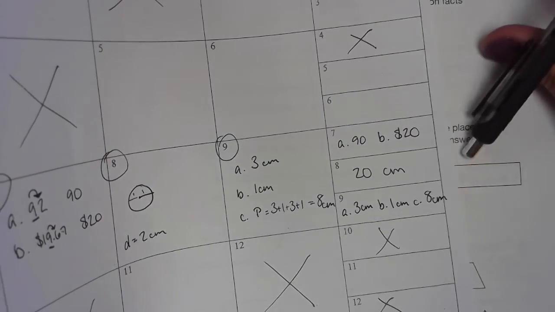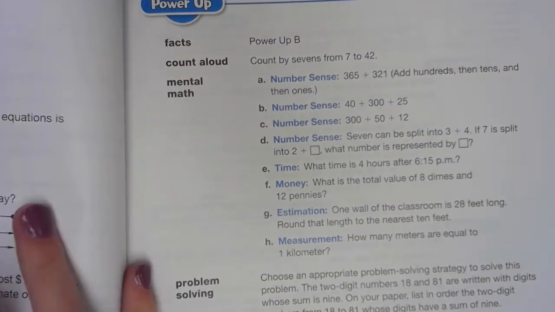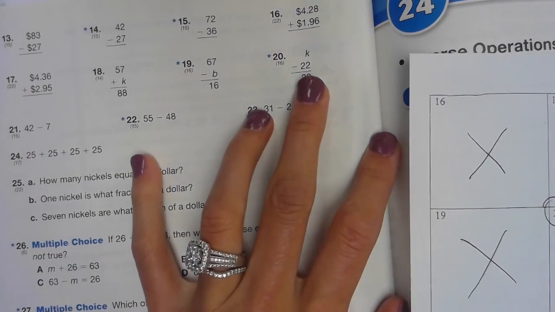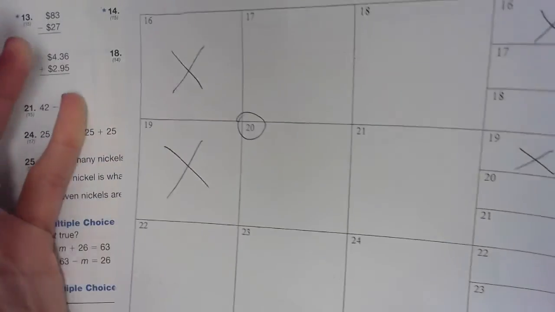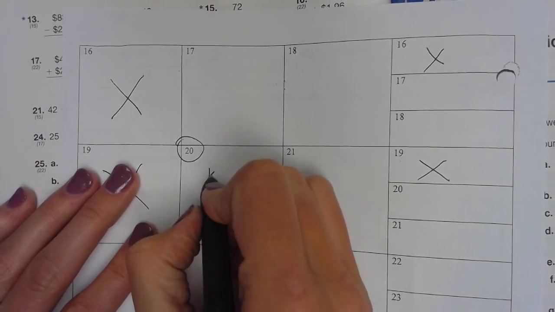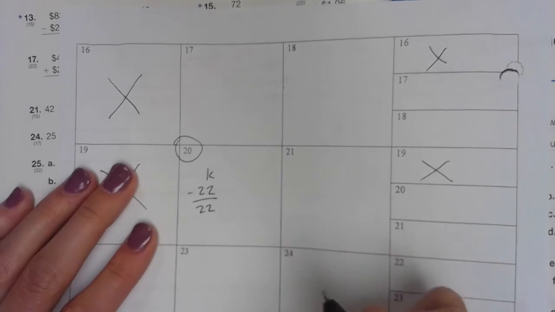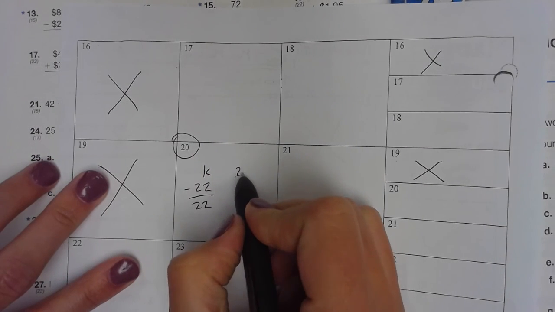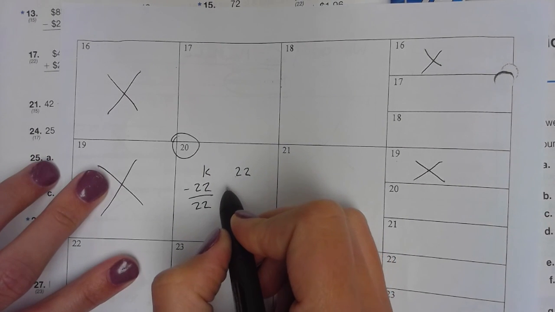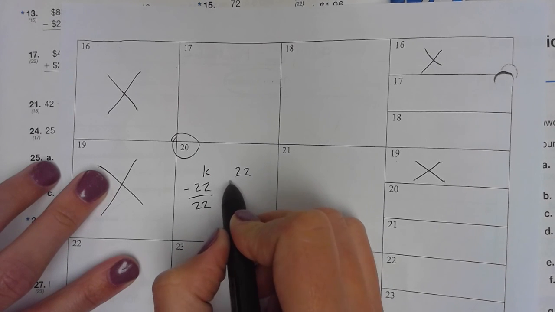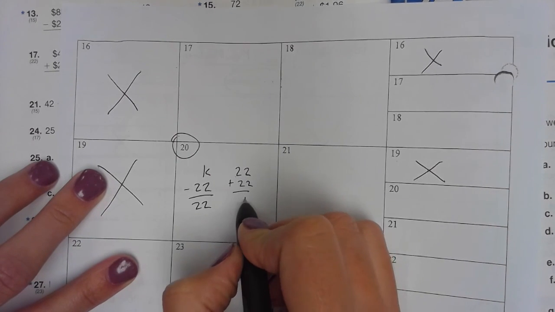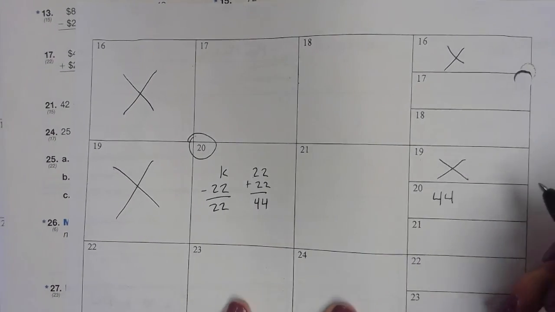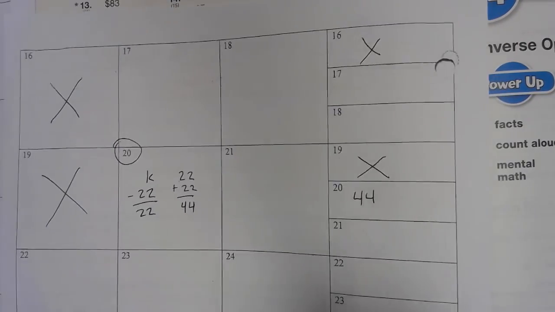Go ahead and flip it over. Next, we'll take number 20. Number 20 says K minus 22 equals 22. Well, I've got a missing number and a subtraction sentence. The missing number is first, so I add 22 plus 22. 2 plus 2 is 4. So we get 44 as our answer.